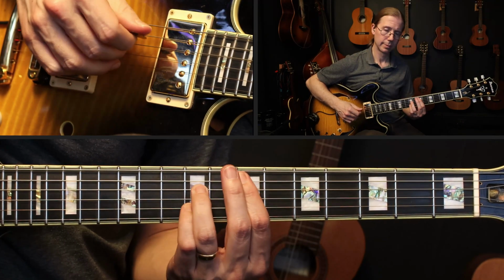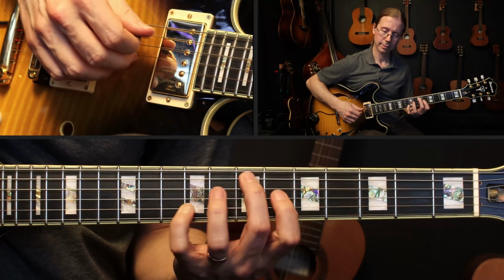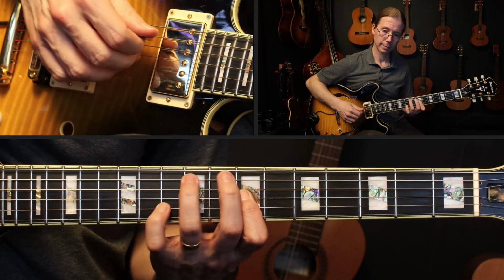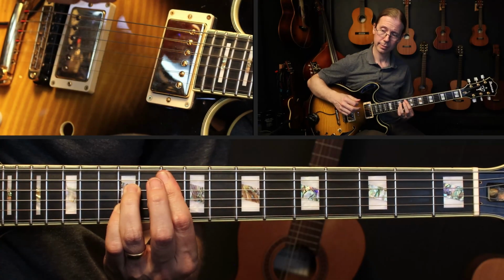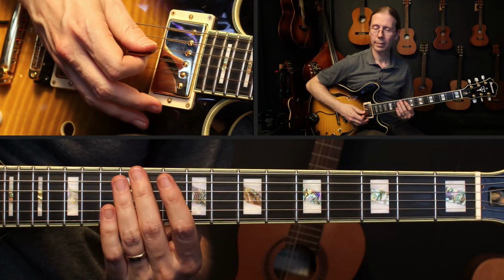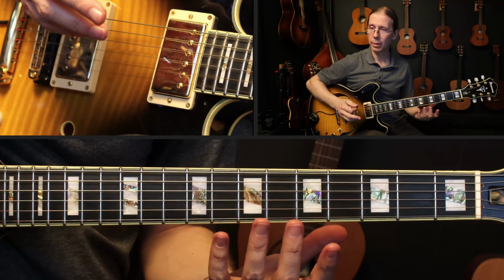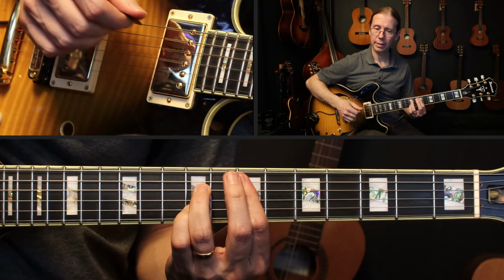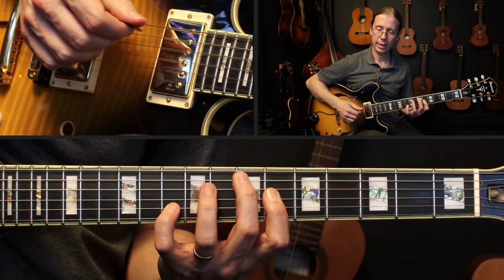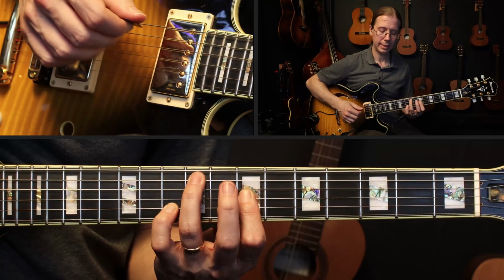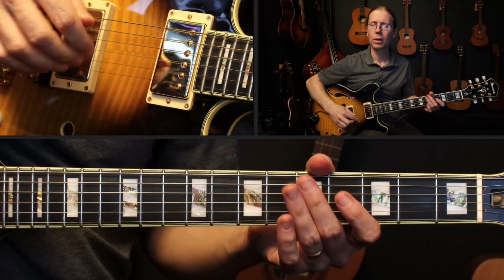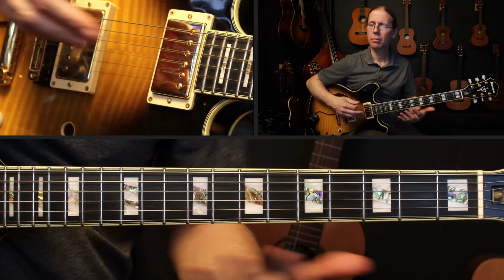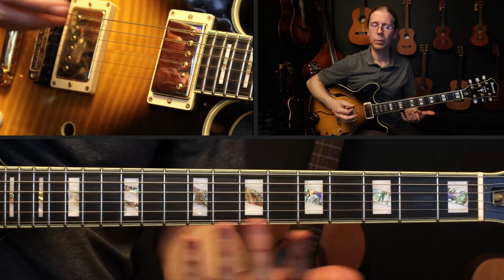So that would be the same progression: E, A, D, G. Also work on playing them diatonically within a key.